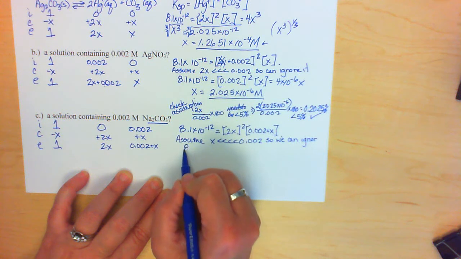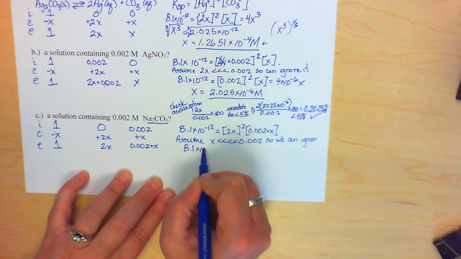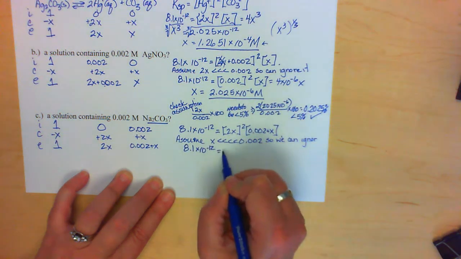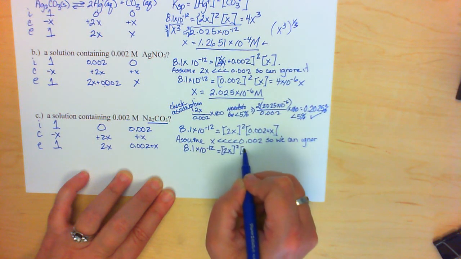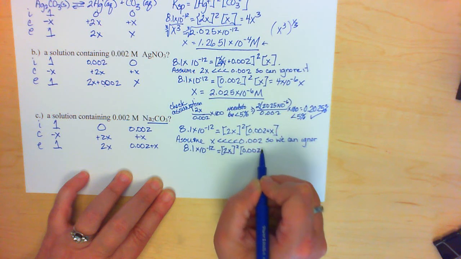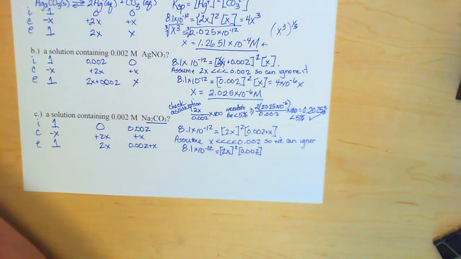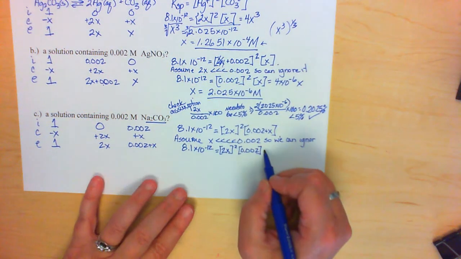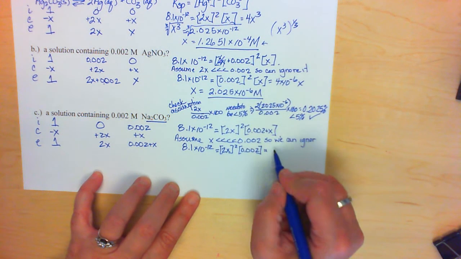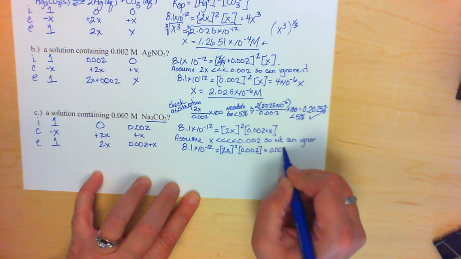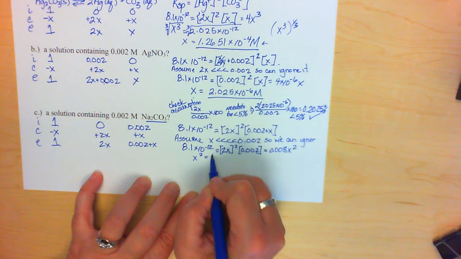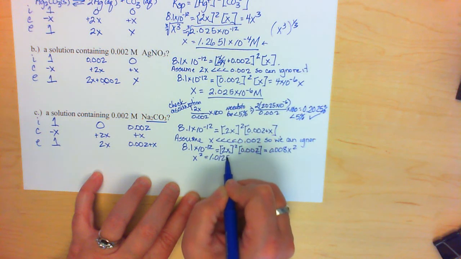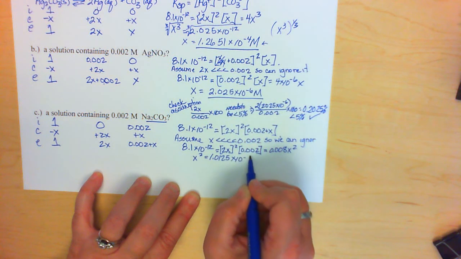That means we end up with 8.1 times 10 to the minus 12th is equal to 2x squared times 0.002. Alright, at this point in time, we do our math and we end up with a whopping 0.008x squared. That means x squared is equal to 1.0125 times 10 to the minus 9th.